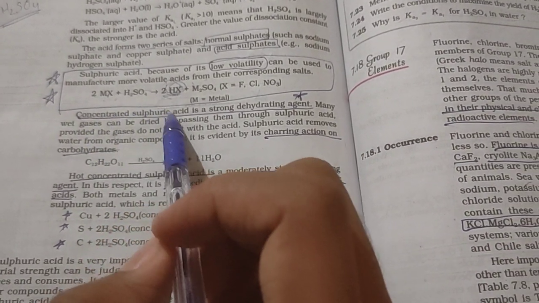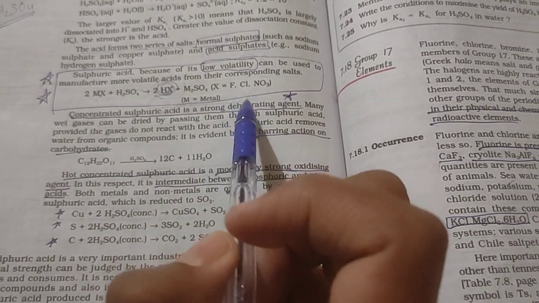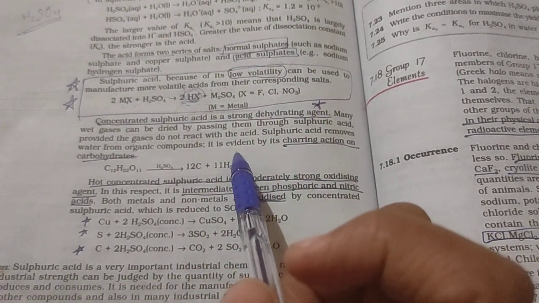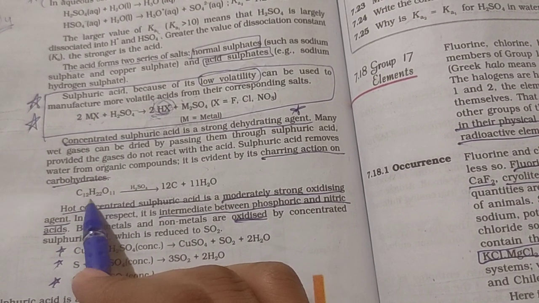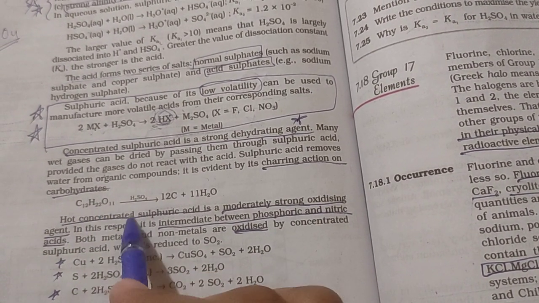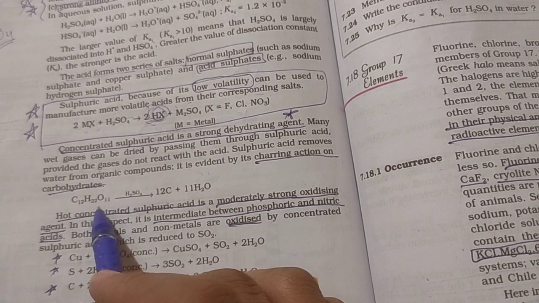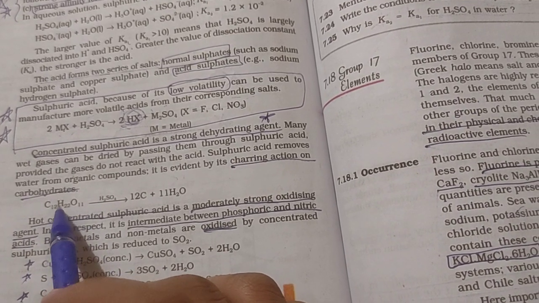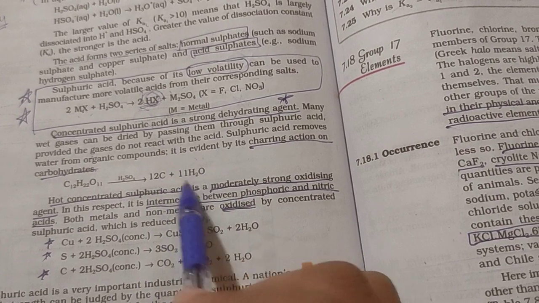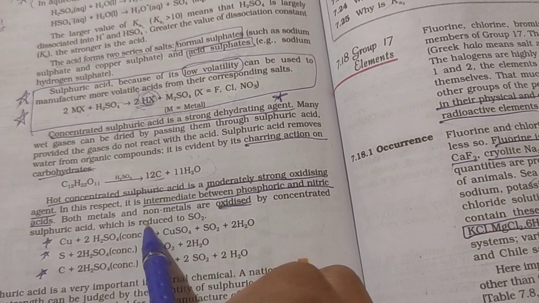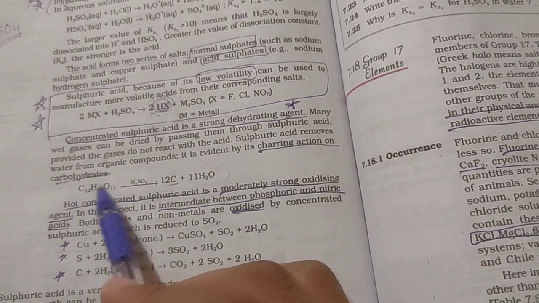So concentrated sulfuric acid is a very strong dehydrating agent. We already know that. Now we dehydrate carbohydrates, right? It's a sugar. So when we pass it through H2SO4, it removes water and leaves out carbon. It's known as charring action on carbohydrates.